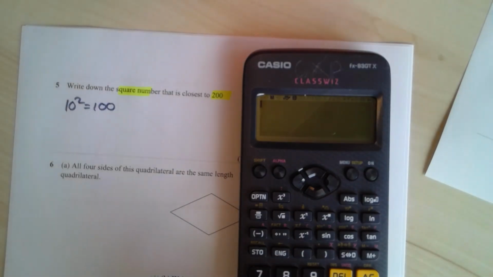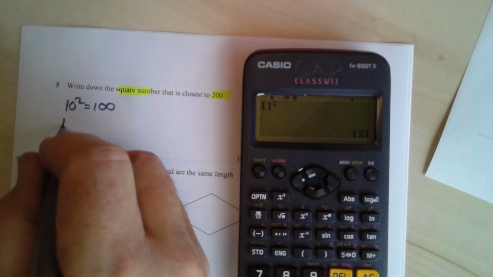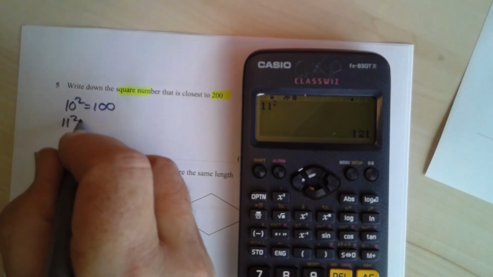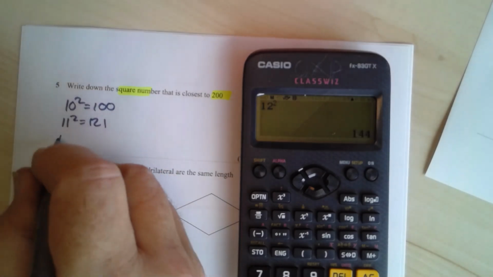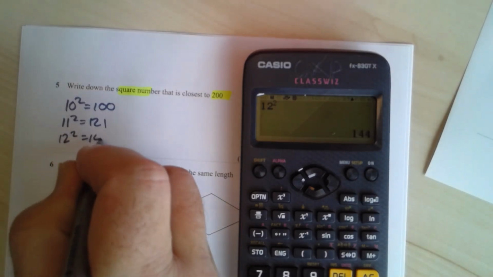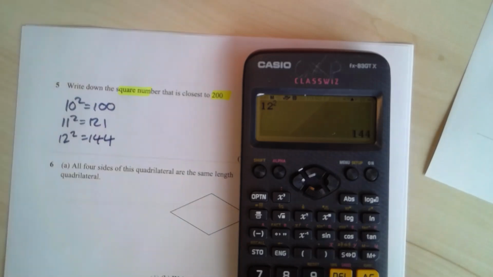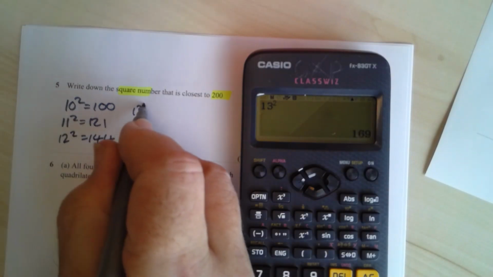So I'm going to go 11 squared is 121. Still not that close to 200. 12 squared is 144. Getting closer, but still not there yet. So 13 squared is 169.